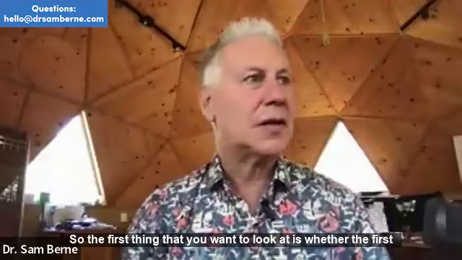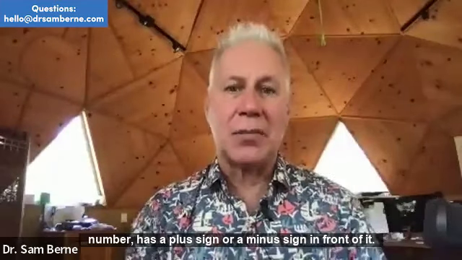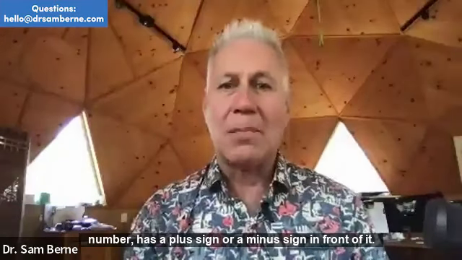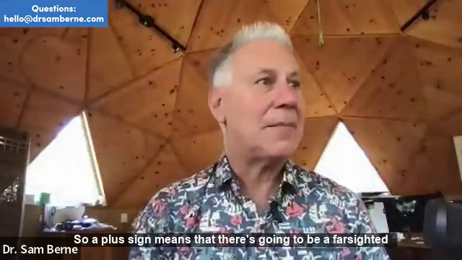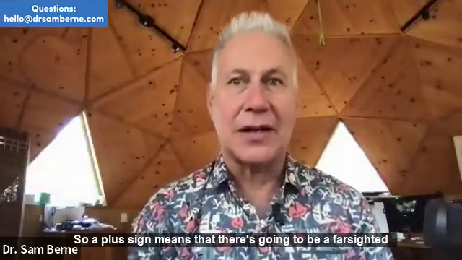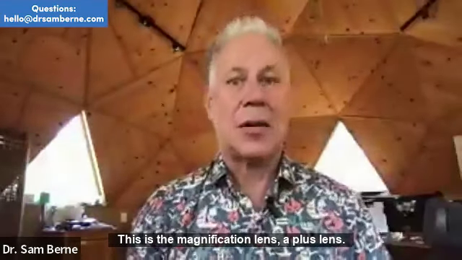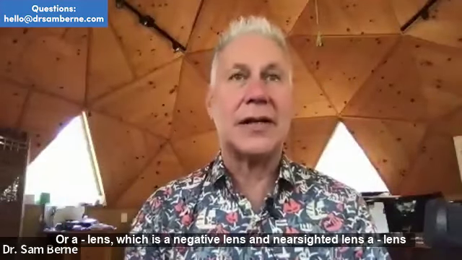The first thing you want to look at is whether the first number has a plus sign or a minus sign in front of it. A plus sign means a farsighted prescription. This is the magnification lens, a plus lens, or a minus lens, which is a negative lens, a nearsighted lens.